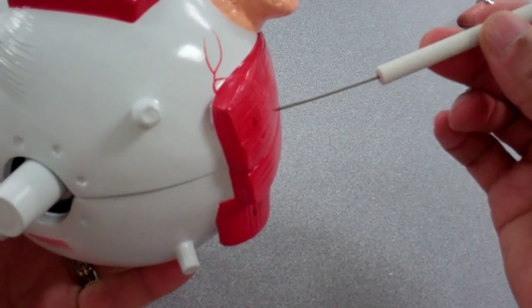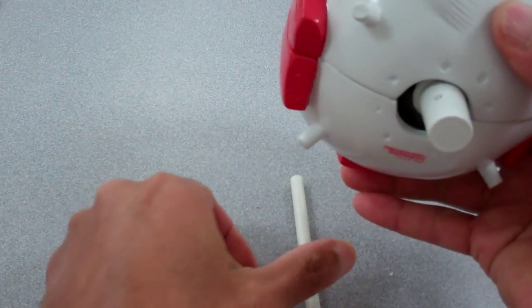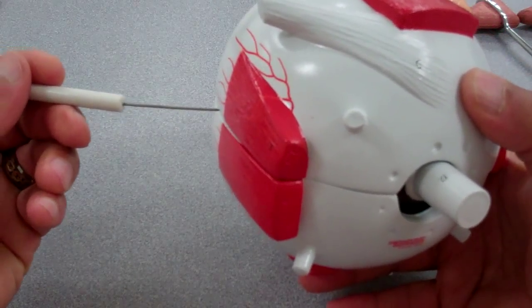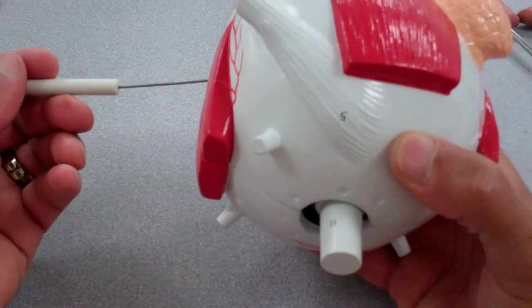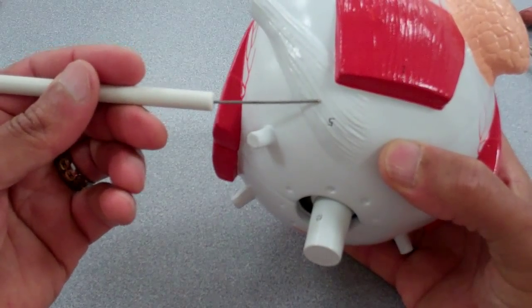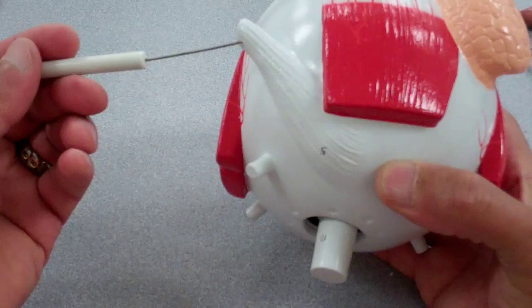The muscle on the outside of the eye would be the lateral rectus. The muscle on the inside, medial, would be the medial rectus. This is the tendon to the superior oblique muscle.